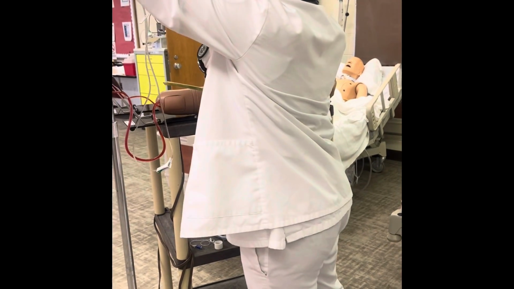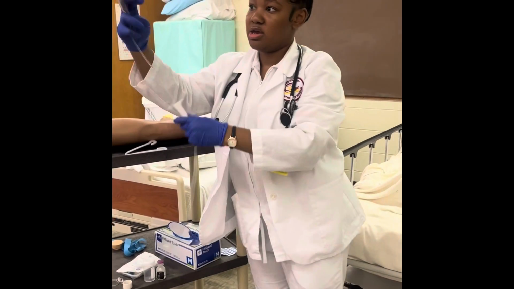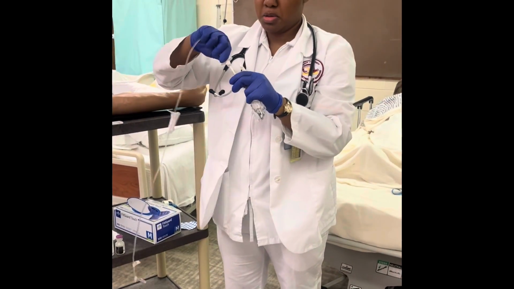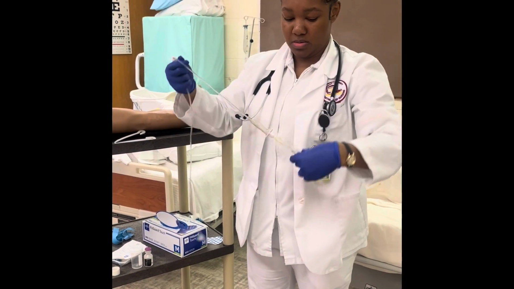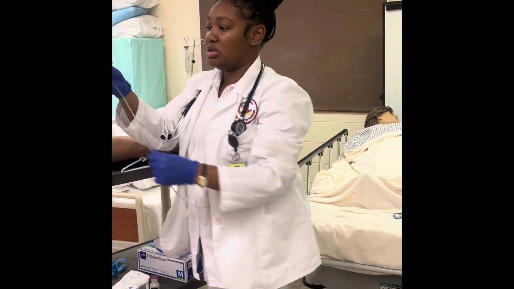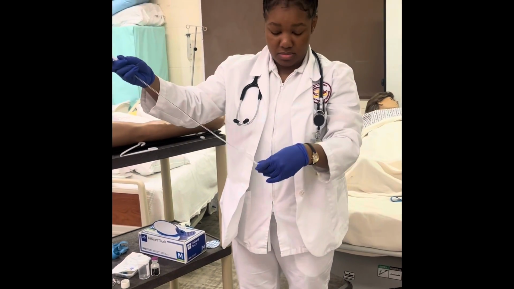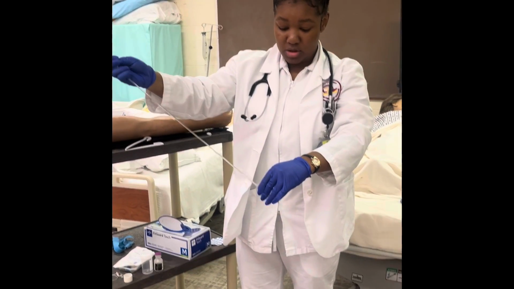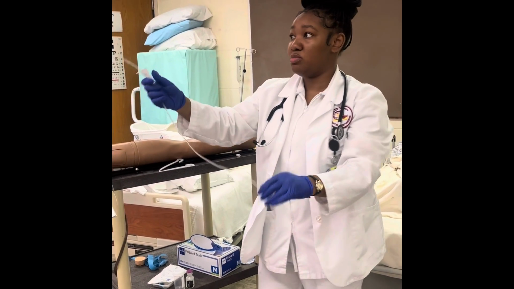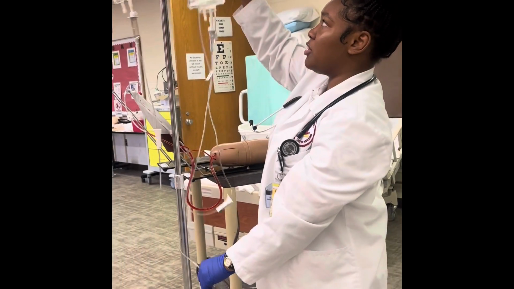Alright. And now I'm going to do my secondary line. Again, do the same thing, spike, and get it primed to get all the air out. So for piggyback, it would be a shorter tube.